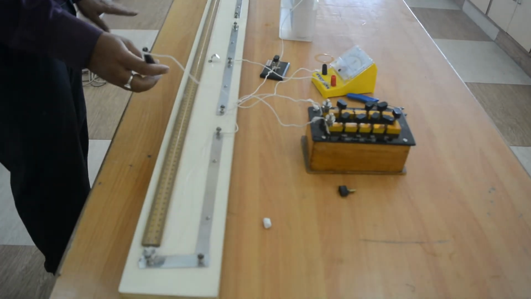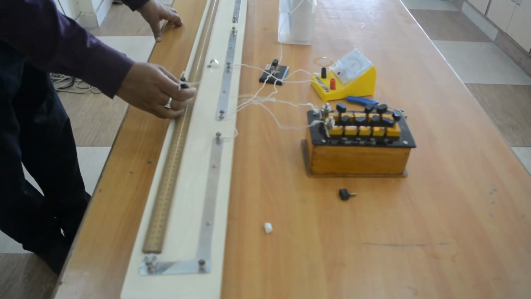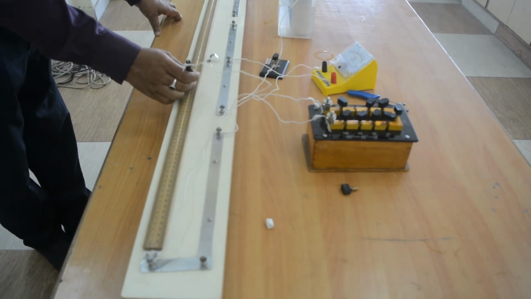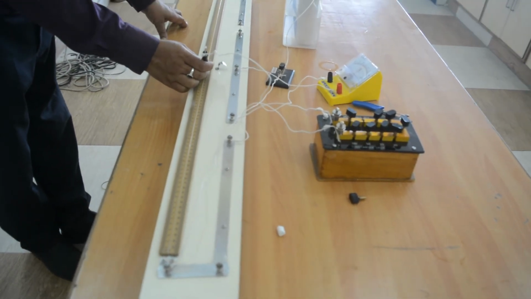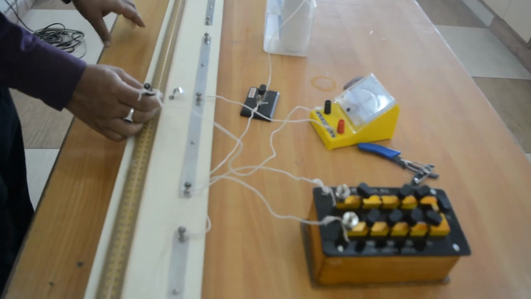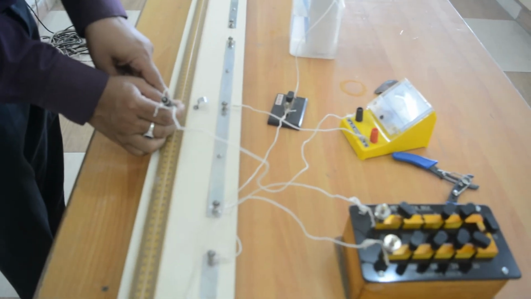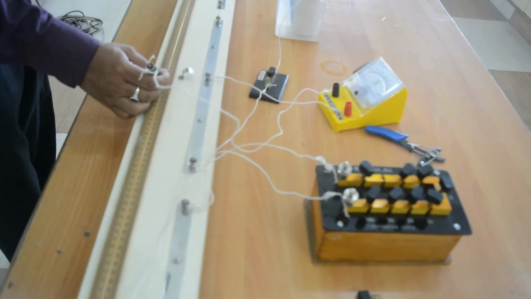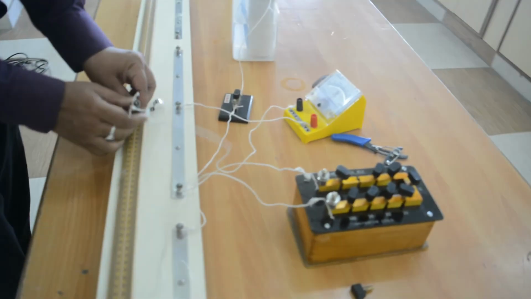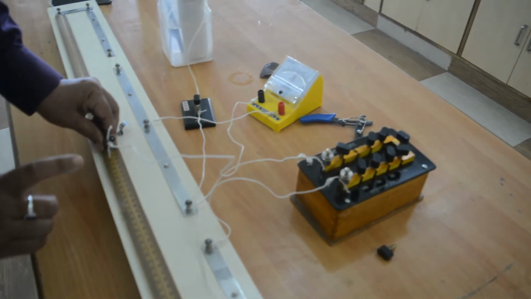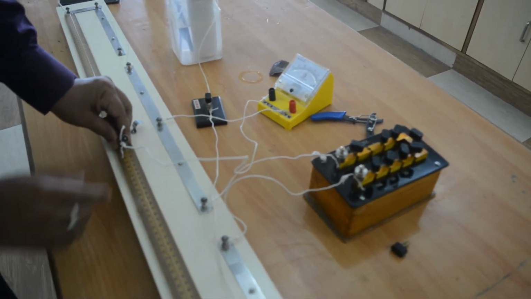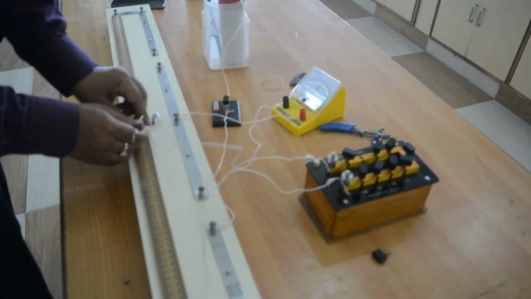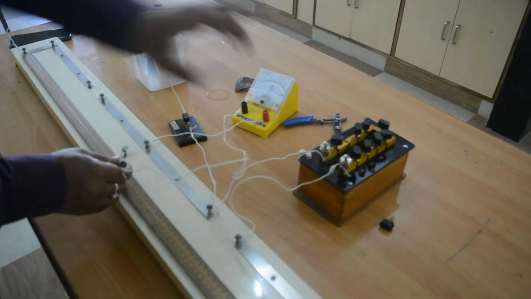Now S is equal to 2 and let us find the null deflection for that. You can see it is 52 centimeter. Now your L is 52 centimeter and 100 minus L would be 100 minus 52, that would come out to be 48. And here S is equal to 2.